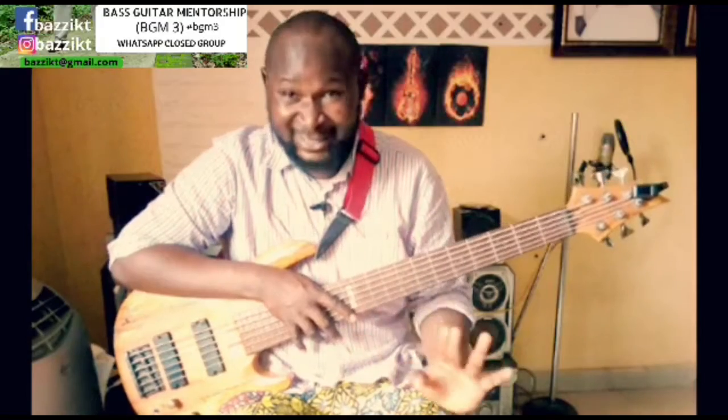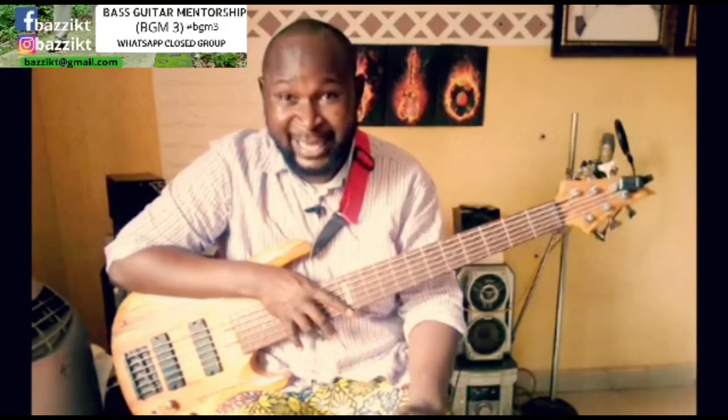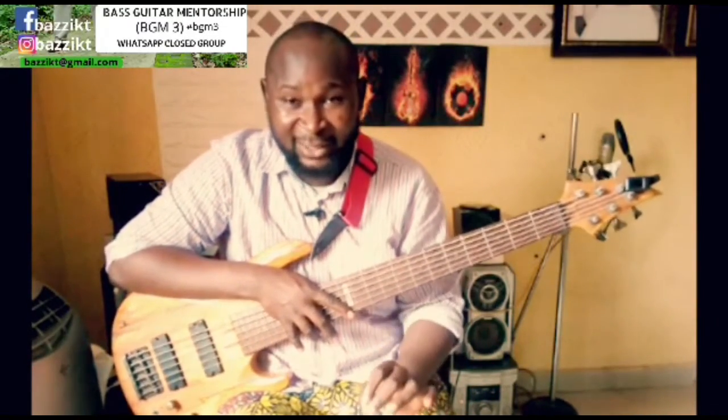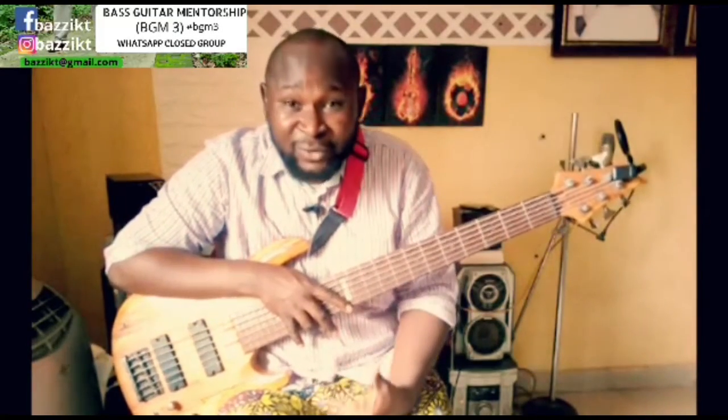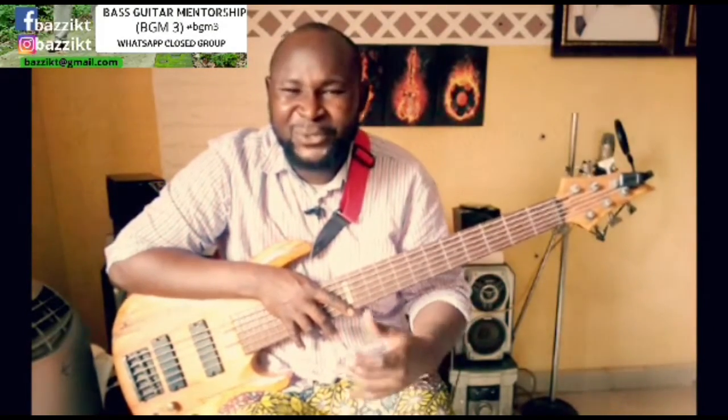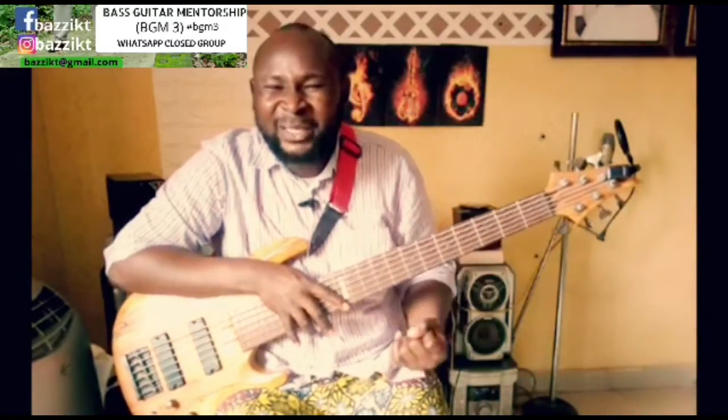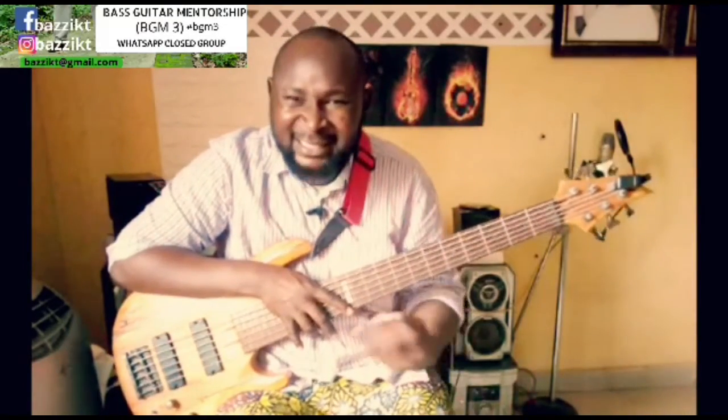Ghost notes are basically those notes that are ghosts. Let me put it that way. You don't see them, but they are actually there. So for you to see them, you have to be conscious of them. I'm sure you've watched quite a number of movies where you hear of ghosts, and most times you don't see ghosts. But when you're actually very conscious of those ghosts, you then see them.